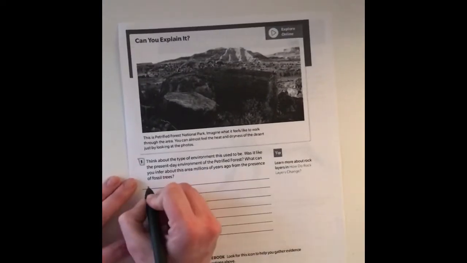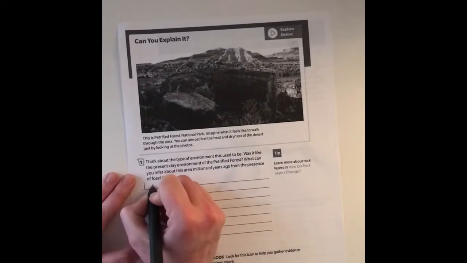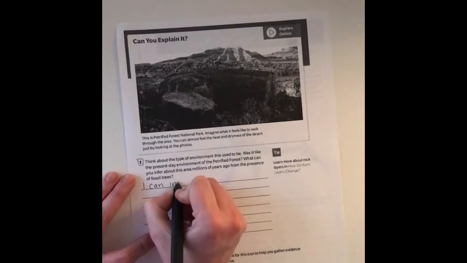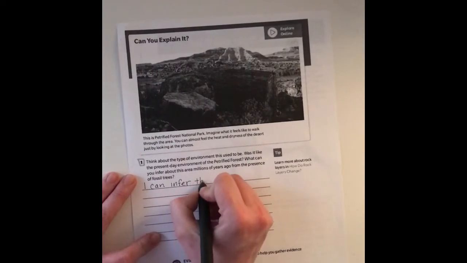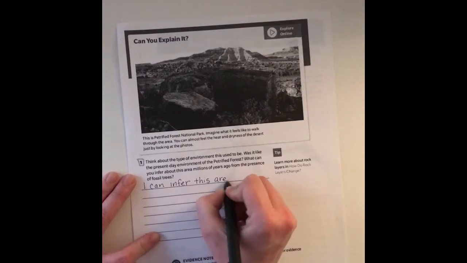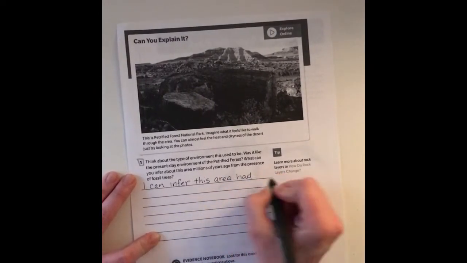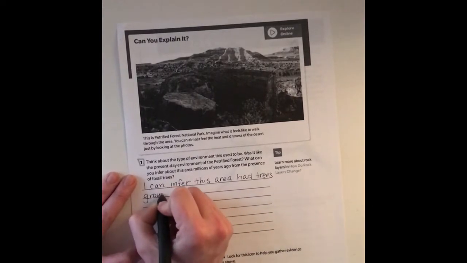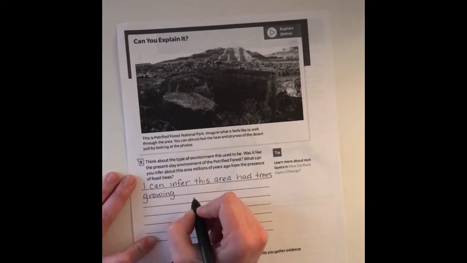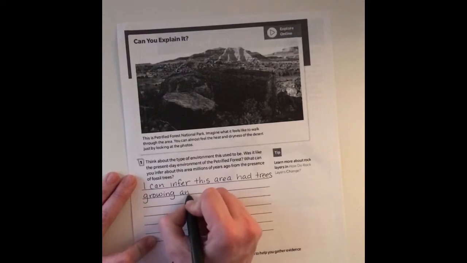So my response is I can infer this area had trees growing, and probably had more water too.